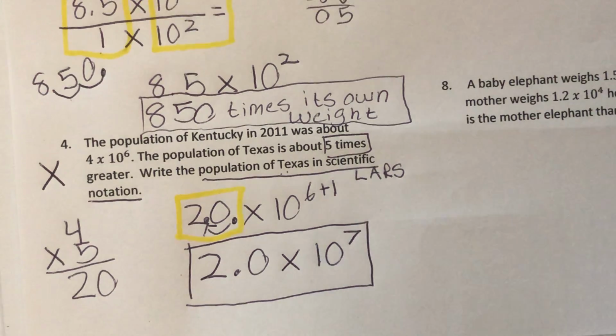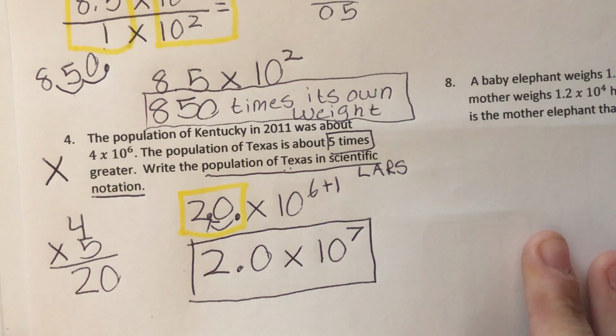It told us to keep it in scientific notation, so we kept it in scientific notation.